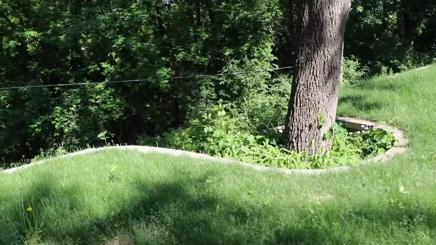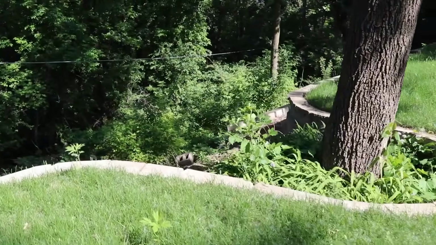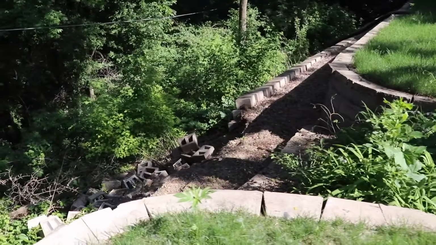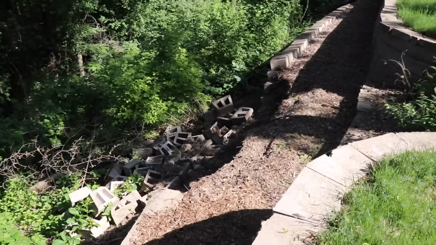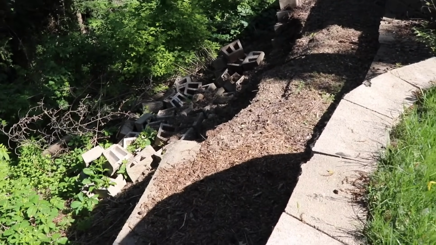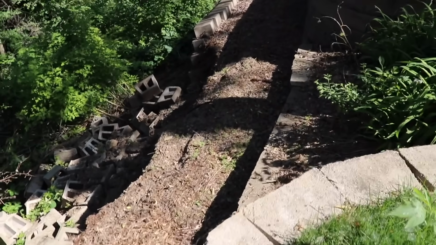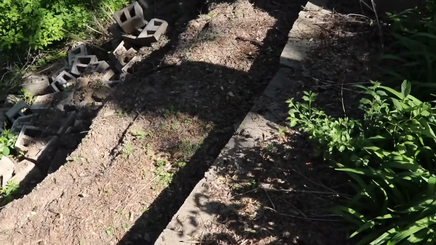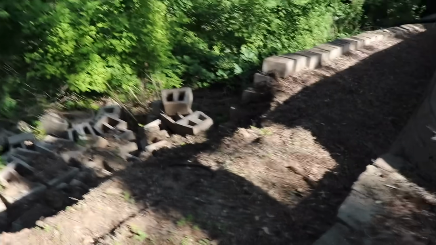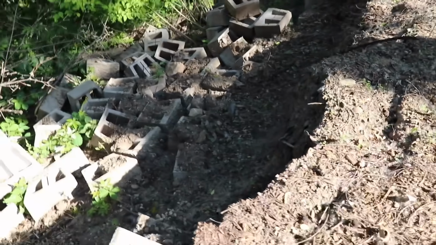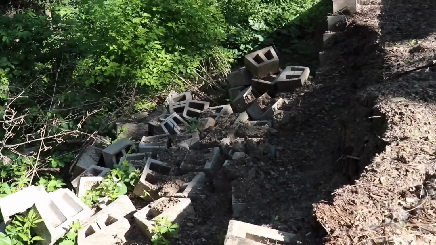Alright, before we go too far into this video, this is actually the wall that inspired the entire thing. And it's not just because of this one single blowout, it's because they did so many things wrong on this wall. It's insane. So we're going to be bouncing between this job and my job and showing you the differences so you guys can have an awesome project.